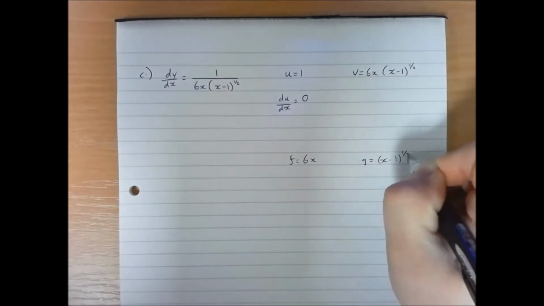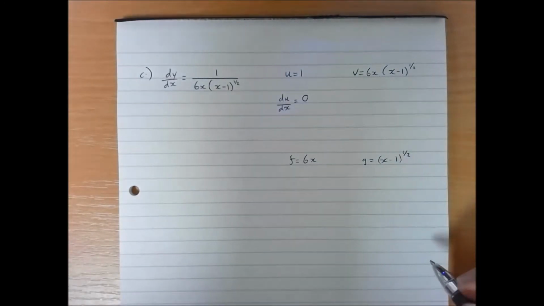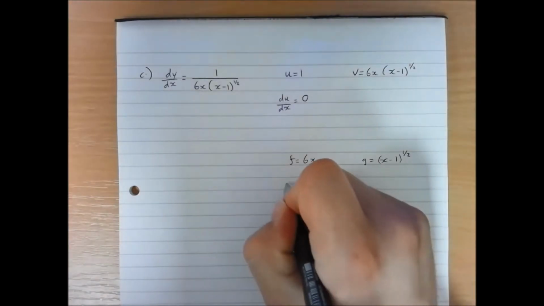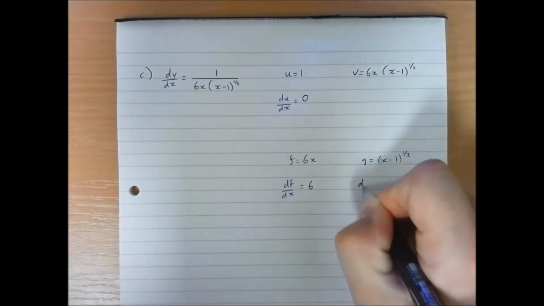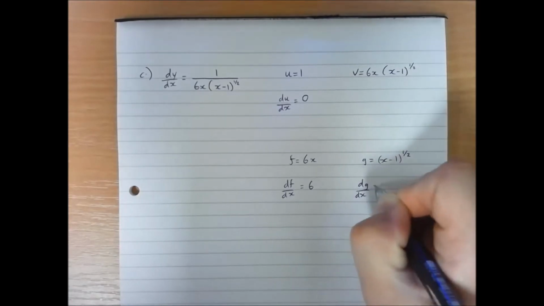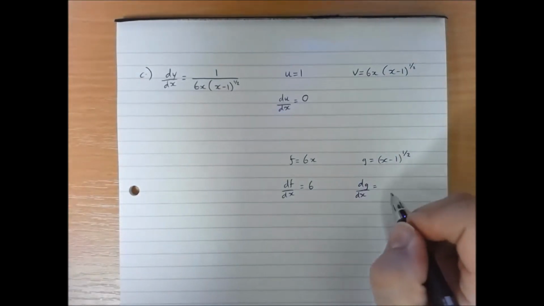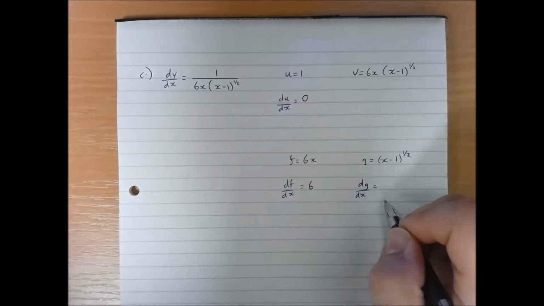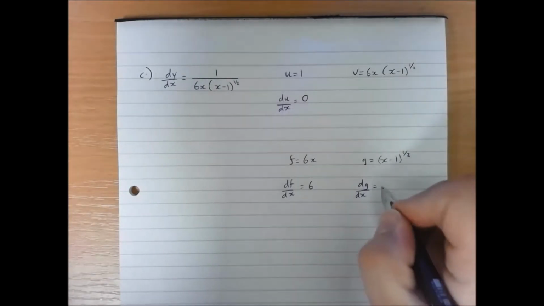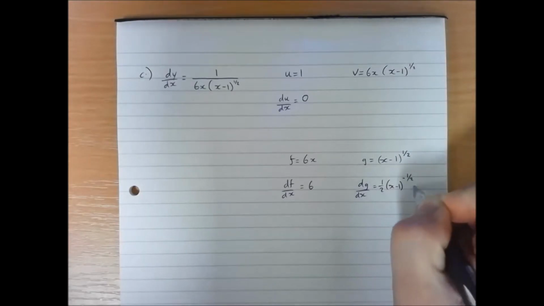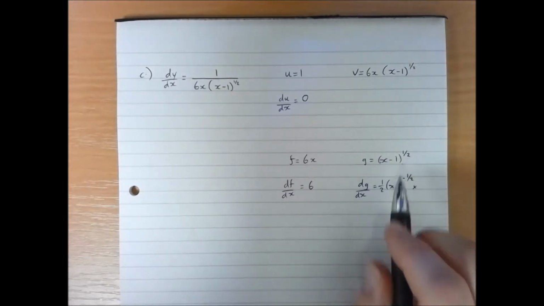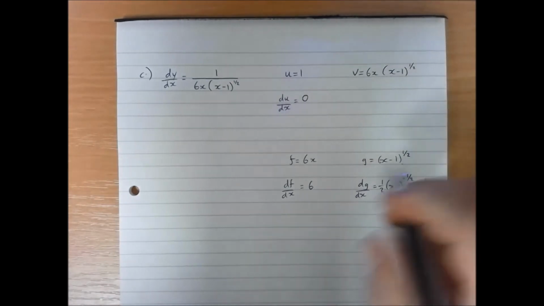I don't really want to use u and v again because I've already used those letters before. df/dx is 6. dg/dx requires the chain rule. I'm not going to go through the full notation and add another letter into this problem. I'm just going to do half lots of (x minus 1) to the power of minus a half times by the differential of the bracket, which in this case is just 1.